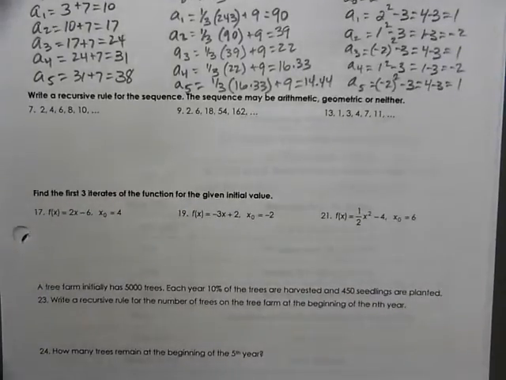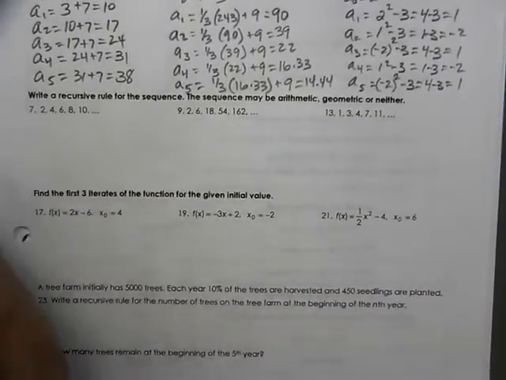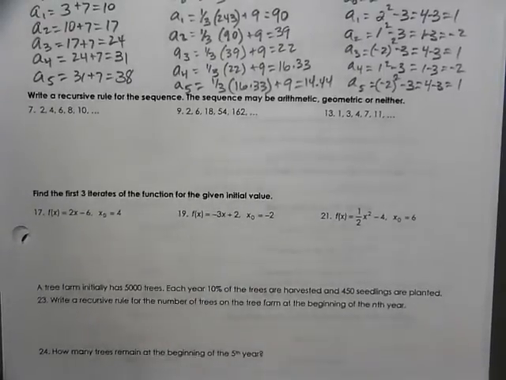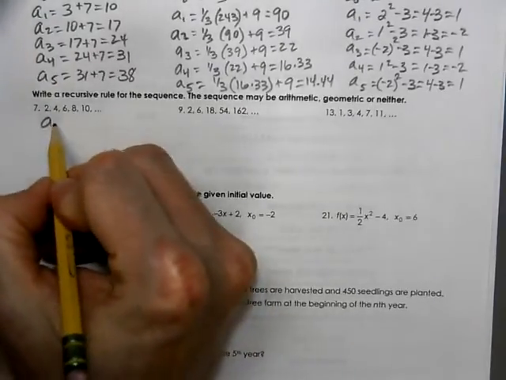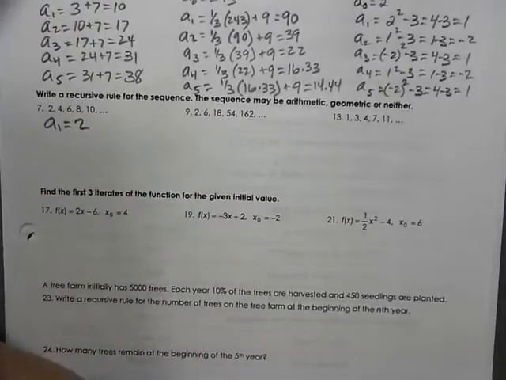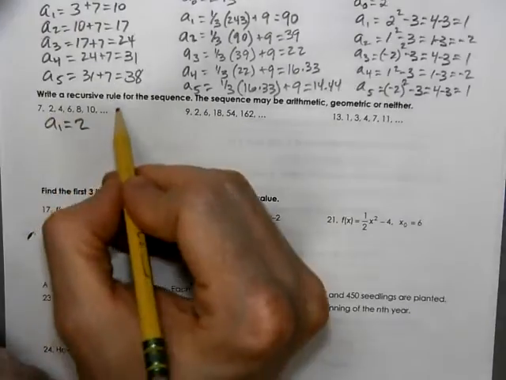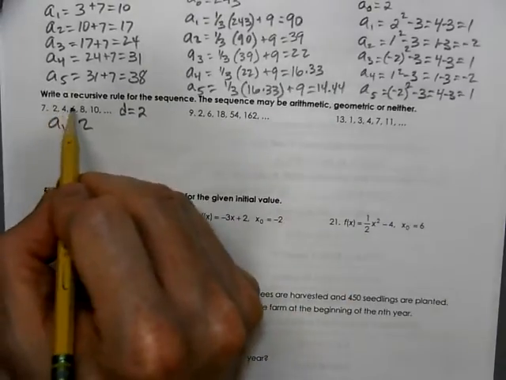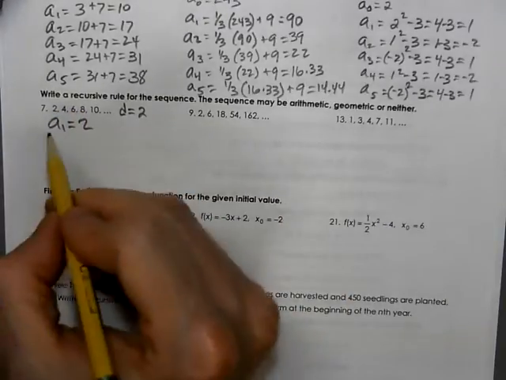We're going to write a recursive rule. Remember, a recursive rule needs to tell you where to start, the first term, and then it needs the pattern of what's going on. Here we have a common difference of 2, plus 2, plus 2, plus 2, plus 2.